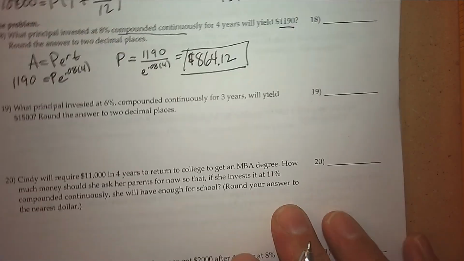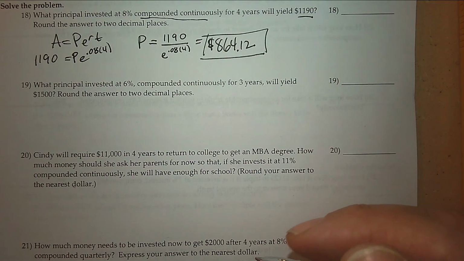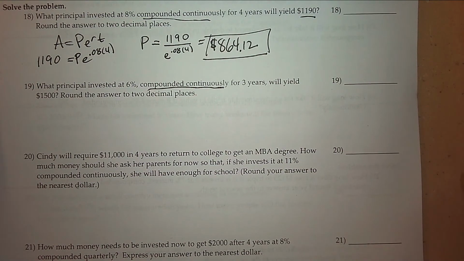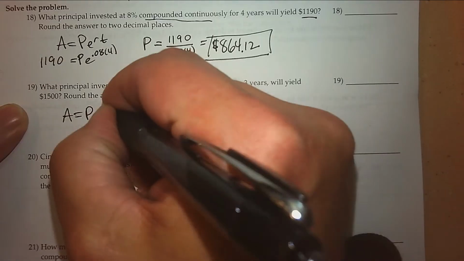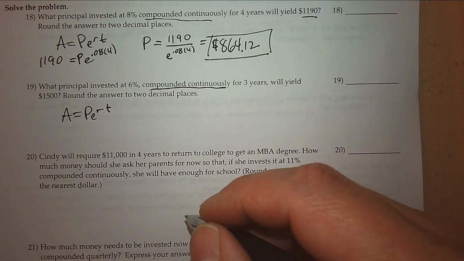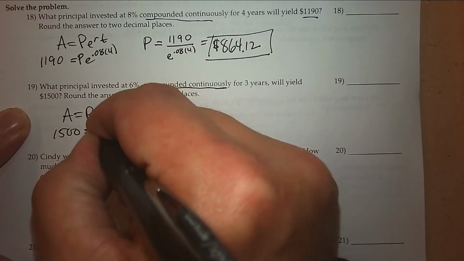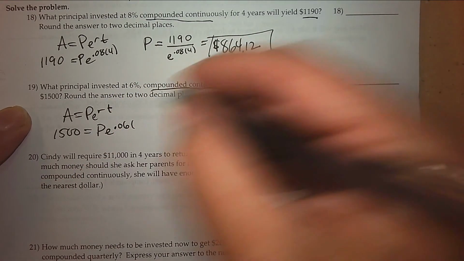Try number 19. What principal invested at 6%, compounded continuously, that's the key words, for 3 years, will yield $1,500? So compounded continuously uses this formula, A equals PERT. The end amount is $1,500. I'm looking for the beginning amount. We have 6% interest for 3 years.